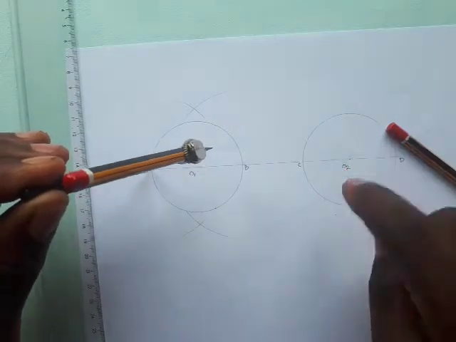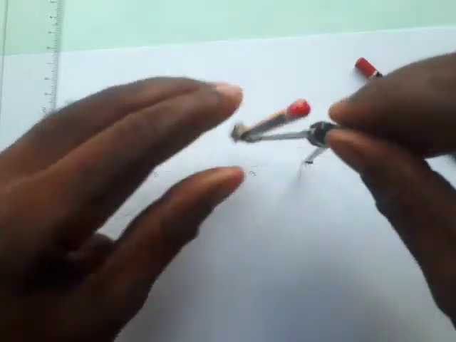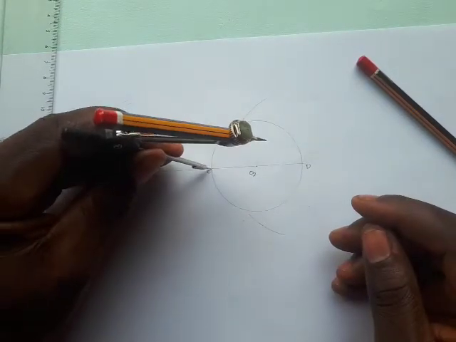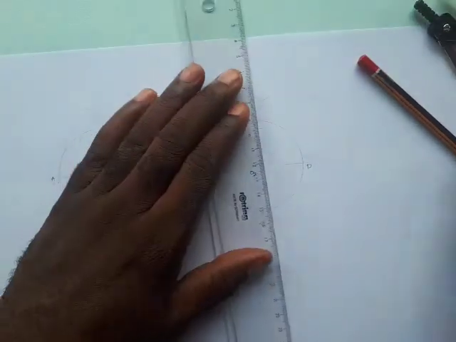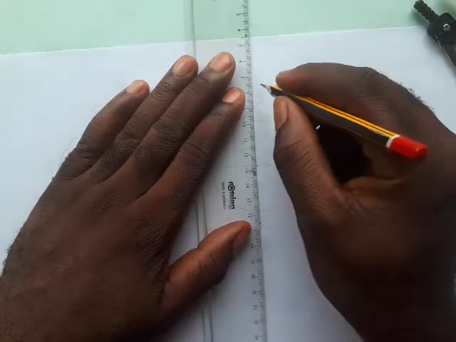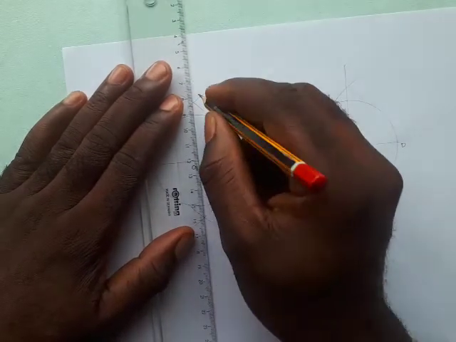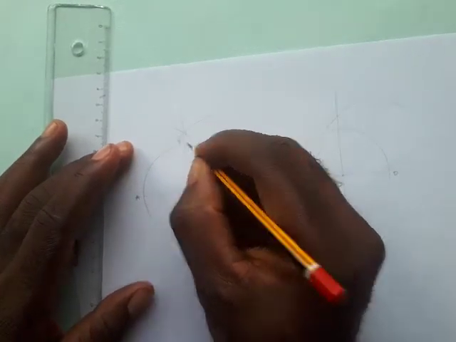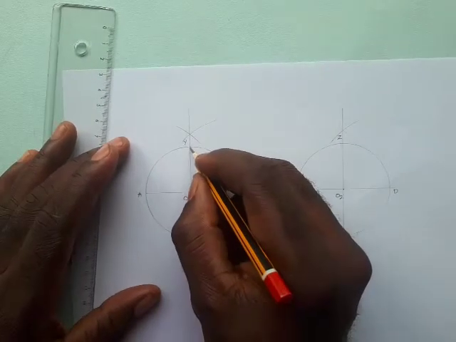Do the same thing for this side. They are the same, so needle on D, stretch more than half of line CD, draw an arc on the top and an arc down. Needle on C, cut the arc, and cut this arc. Then connect both points of intersection through the center of the circle like this with thin lines. Let me call these points Y and Z.